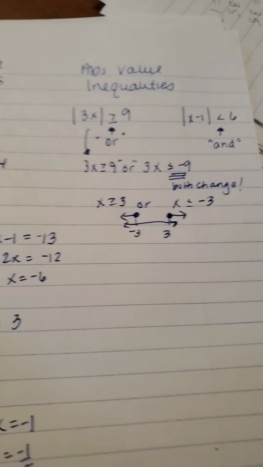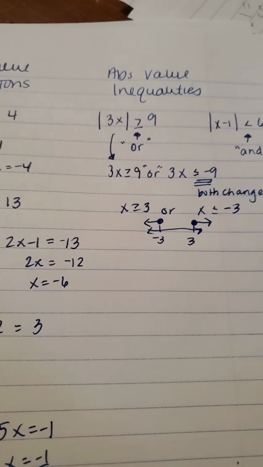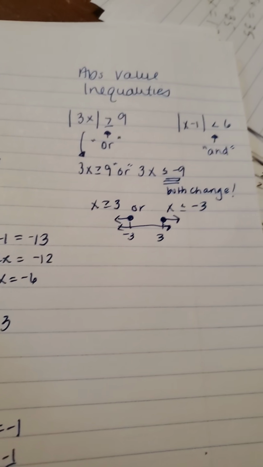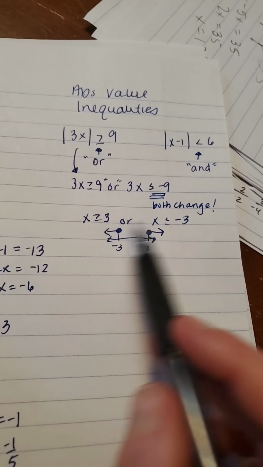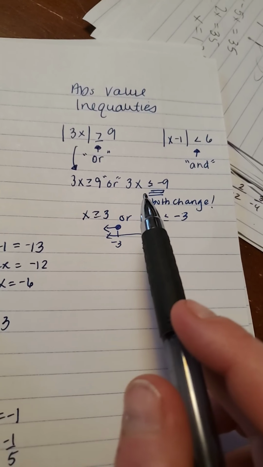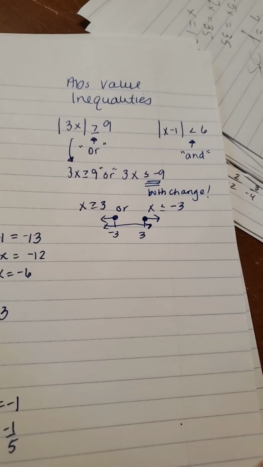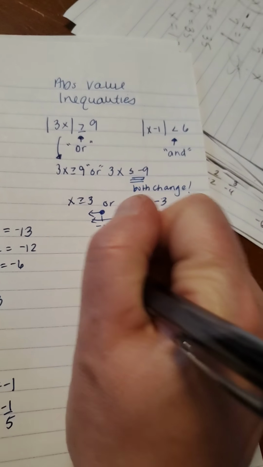The examples aren't always that short. In other words, that was only a 3x, so it was just a one-step problem. The other one, this and problem, is not going to produce something like this. It'll produce two endpoints with the range in between. So let's do that problem.